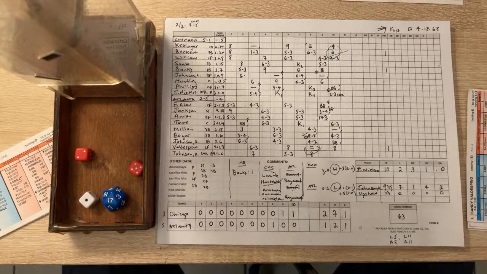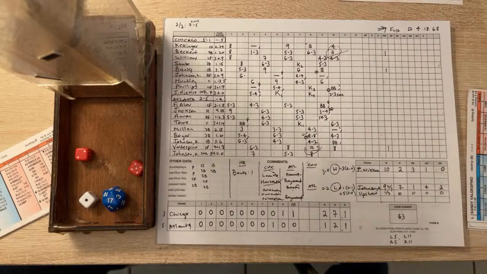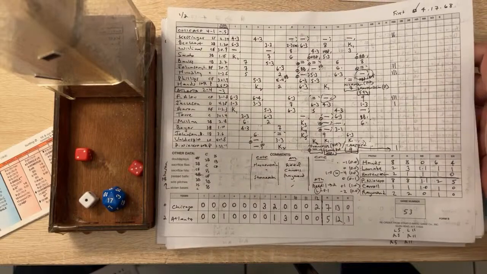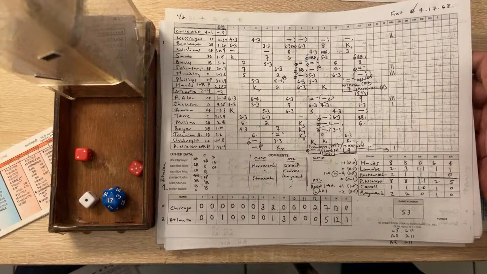Cubs at Braves, and this was the second of a 2-game series. The Cubs won the first one 7-5 in extra innings. That one, by the way, I think it's worth showing as I'm rounding the end of my wrap-up. It was an extra inning game. It went 12 innings against the Braves.